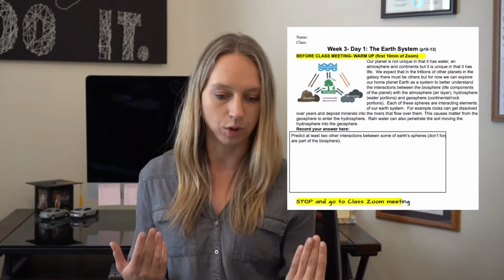Before Thursday's class, I want you to open up that classwork page, and there's a little paragraph for you. You're going to read that before we meet on Zoom, and then type in your answer in that little box. Basically we are looking at the different spheres, and the paragraph talks about the geosphere, anthrosphere, and all of the definitions of what they are. What I want you to do is look at some of the interactions between some of those. So read the paragraph, think about it, and write down at least 2 interactions in that text box below. That's all you have to do before the meeting.